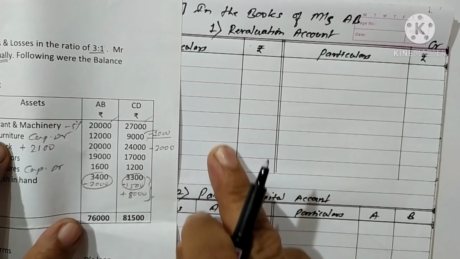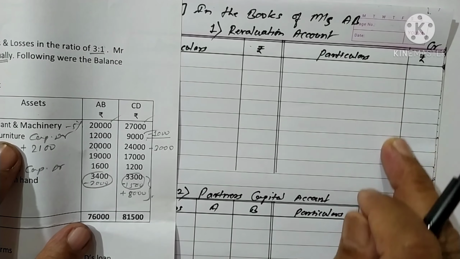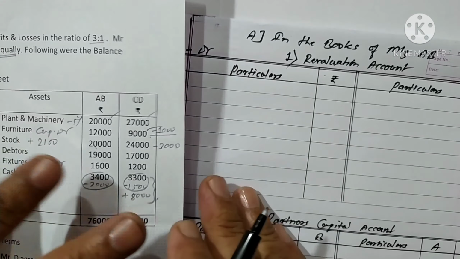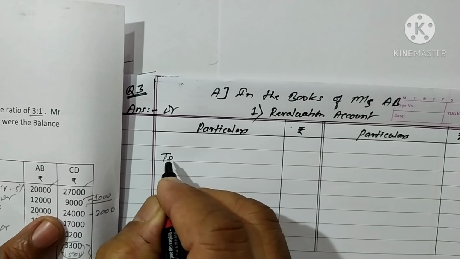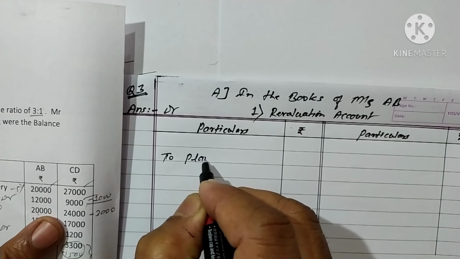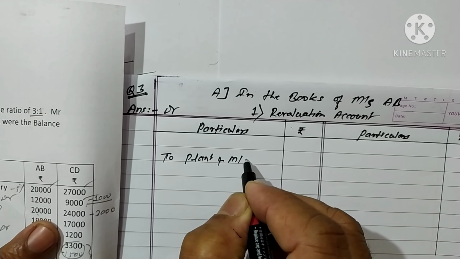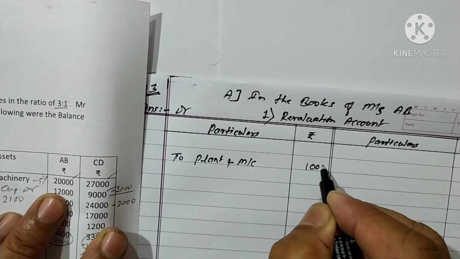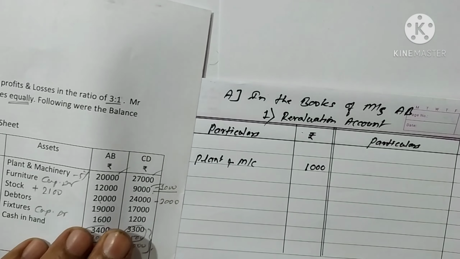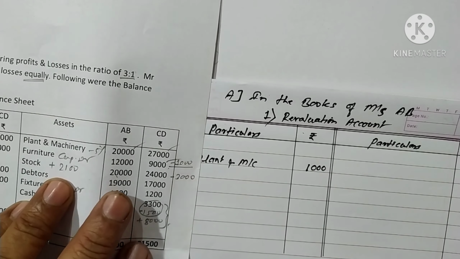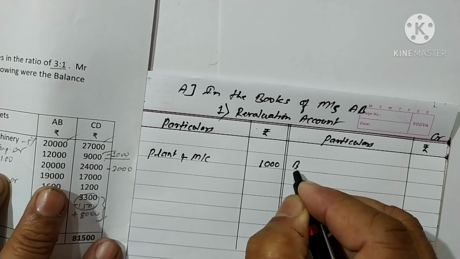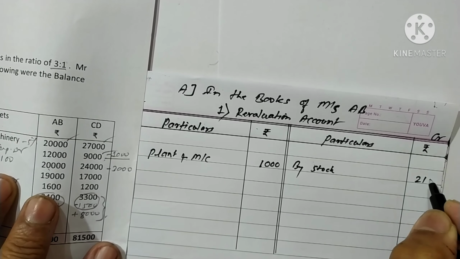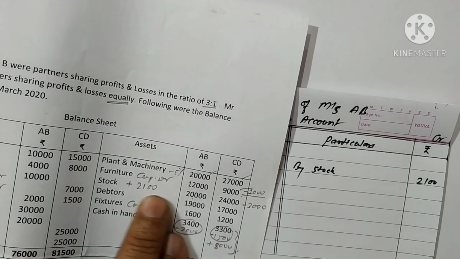Now we have to see: asset decreases are recorded on the debit side, asset increases are recorded on the credit side. We write plant and machinery decrease by 5%. We write it on the debit side, to plant and machinery, 5% on 20,000 is rupees 1,000. Next is stock increase. We write it on the credit side, by stock rupees 2,100.